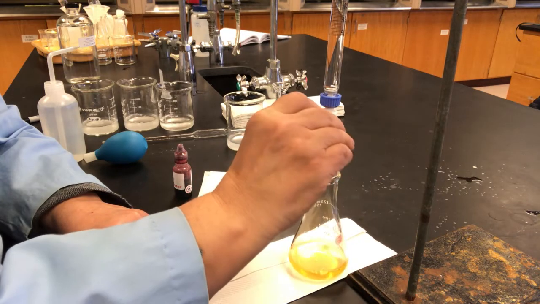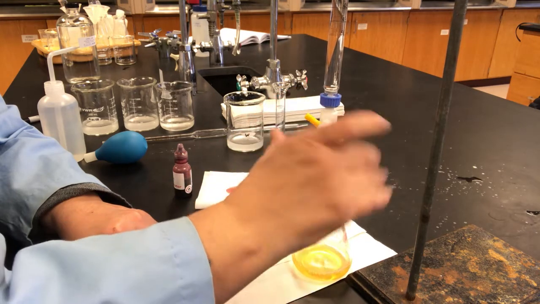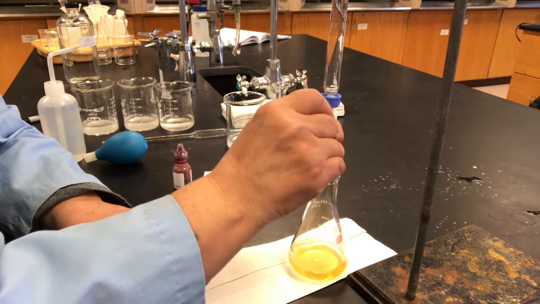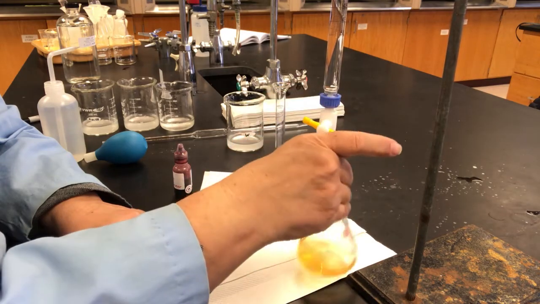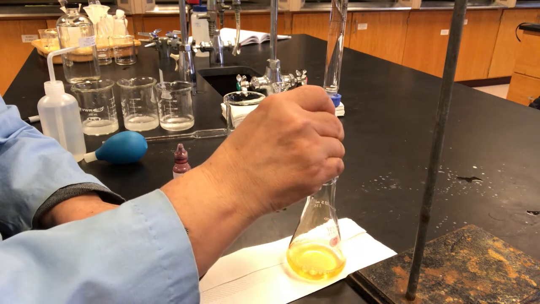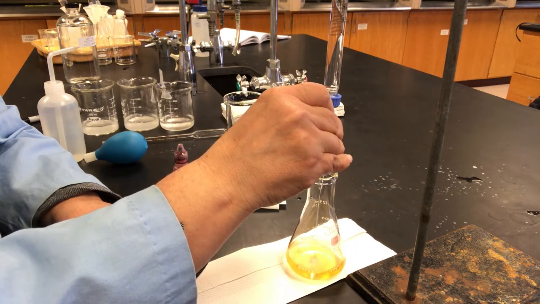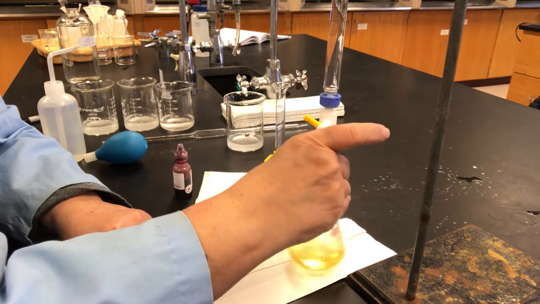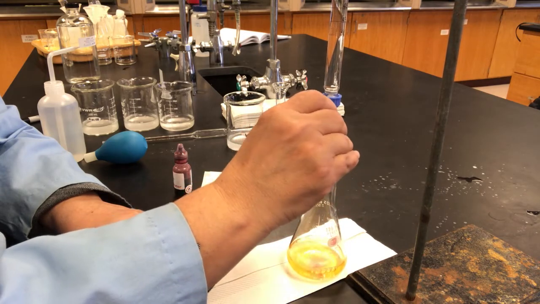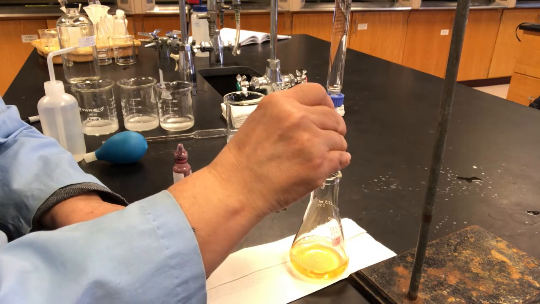I can see a little bit of red in there, so I'm going to keep adding and see if that red wants to hang around a little bit more. Dropwise.